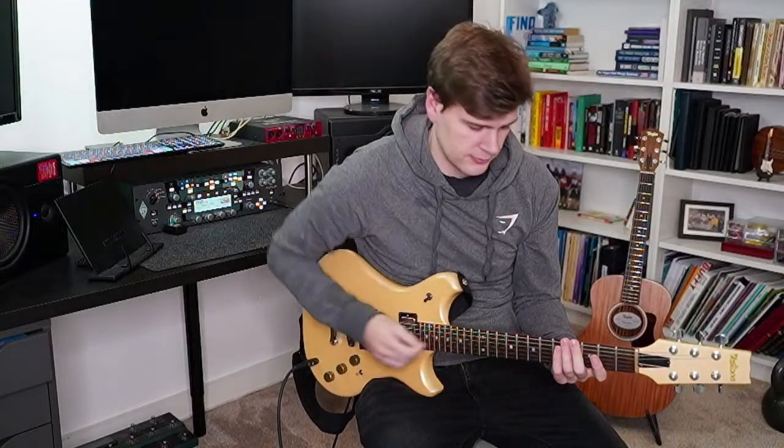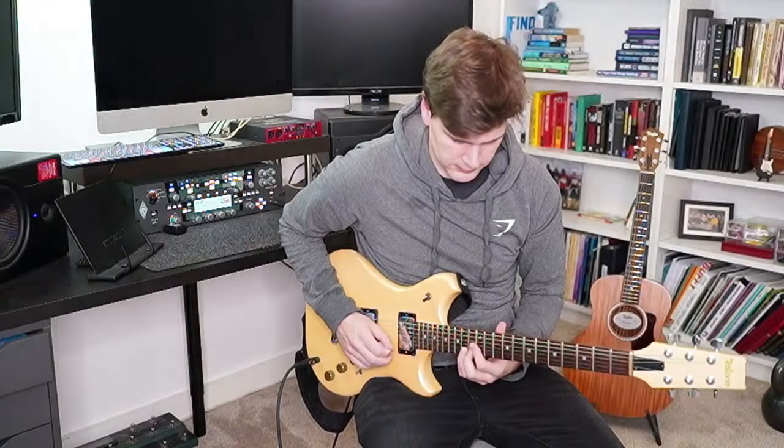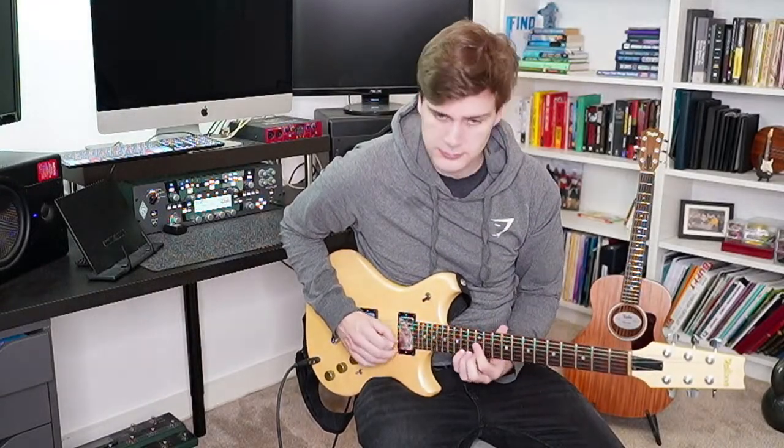So in this case, if we're in E, it'd be F sharp to F sharp, playing the notes of E major though. Okay, that would be the second mode.